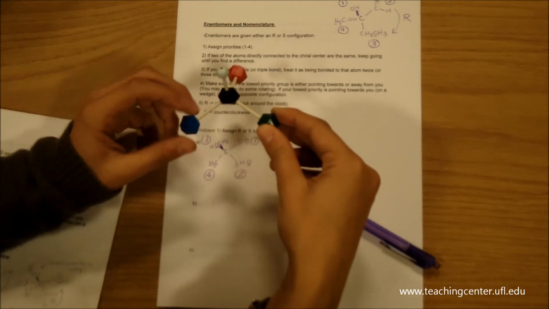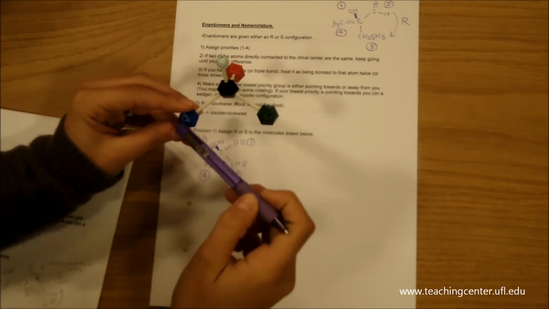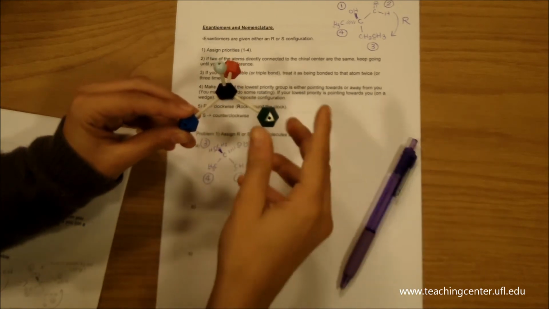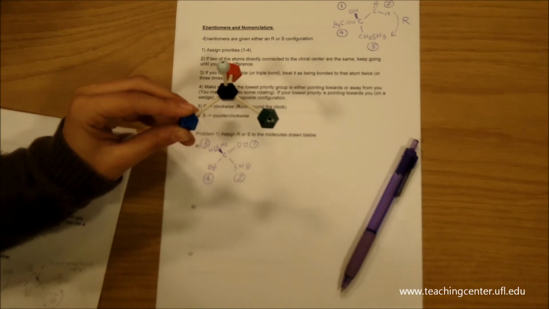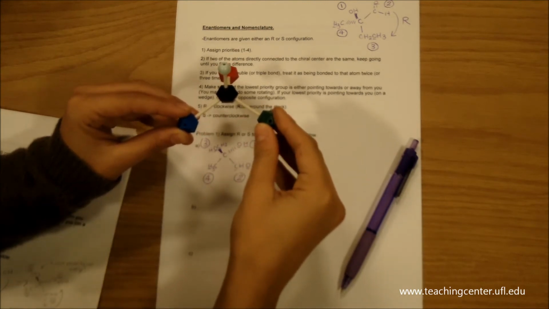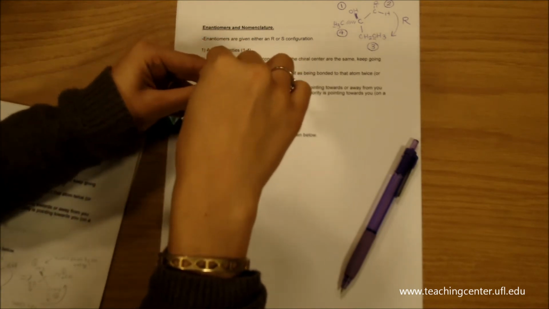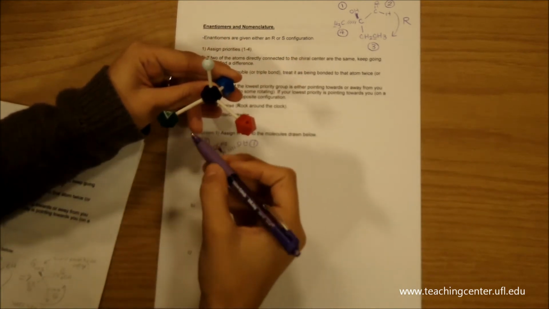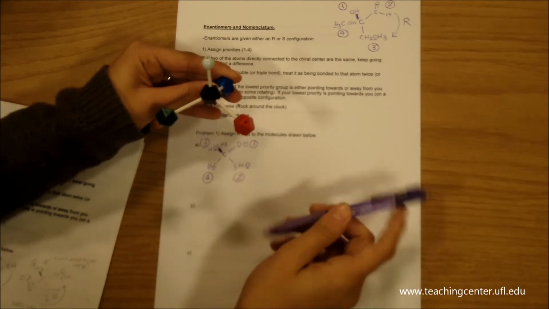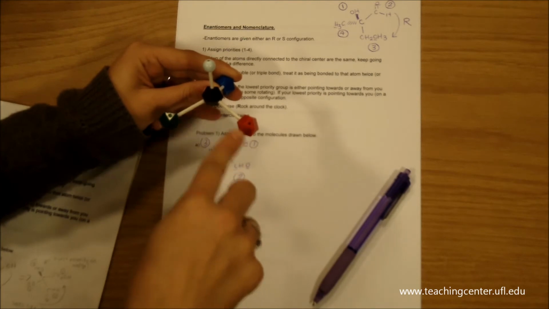So this is our lowest substituent, this one over here in the plane with this one. So we want this to be either coming out towards us or going backwards. I'm going to make it go backwards. So all you have to do is twist it so that this is going backwards. So if this moved to the back, then basically what we get now is these two in a plane and this one going up.